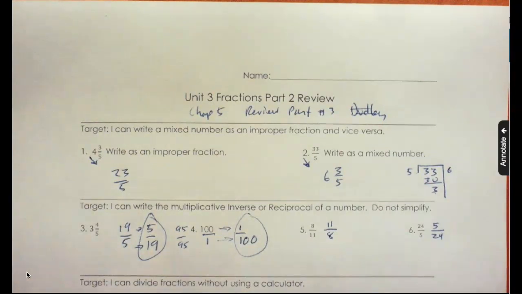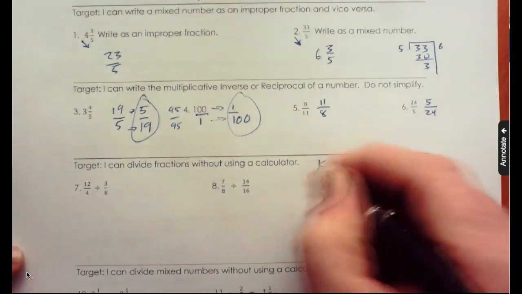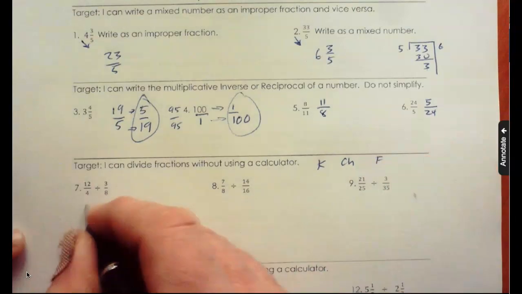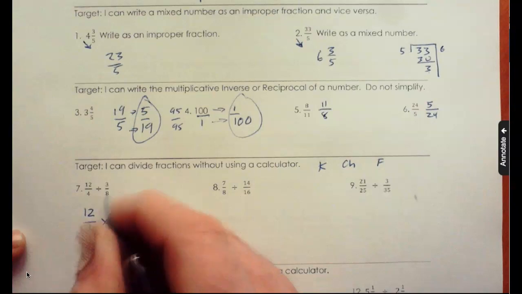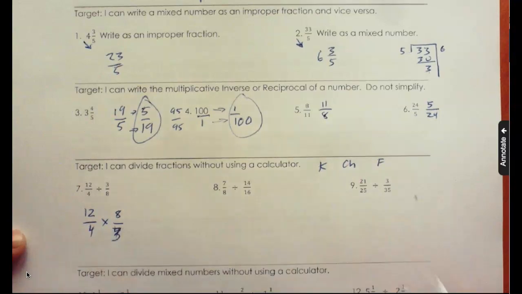I can divide fractions without a calculator. All right, here's the big thing here. We're going to keep the first one. We're going to change the second one. We're going to flip the third one. So we'll keep it. We'll change the sign, and we'll flip it upside down. Oops, that's 8/3.